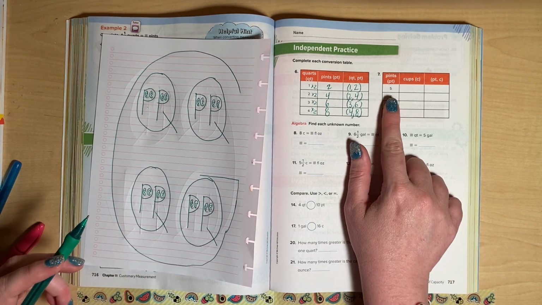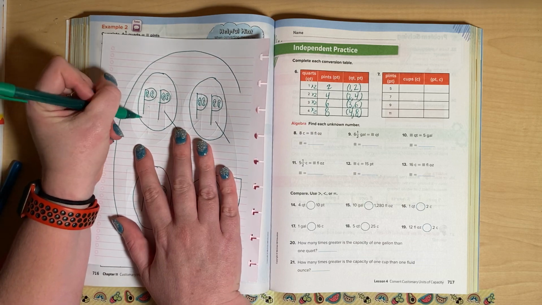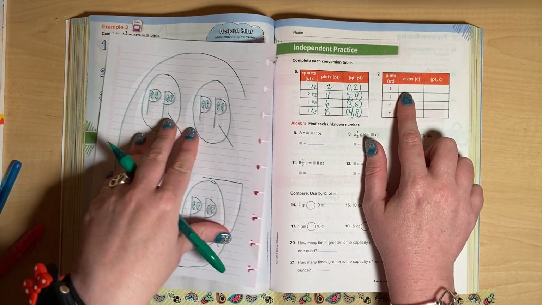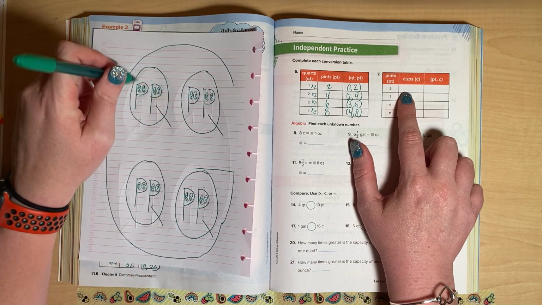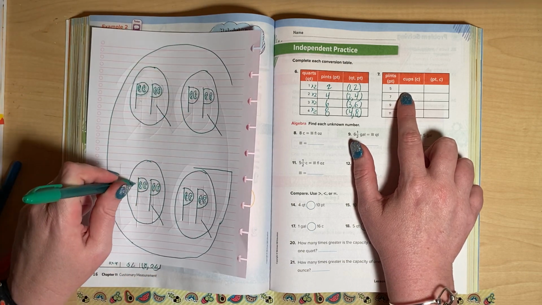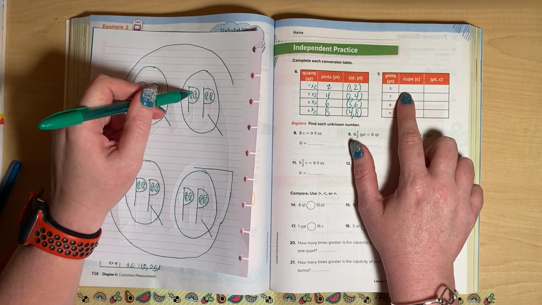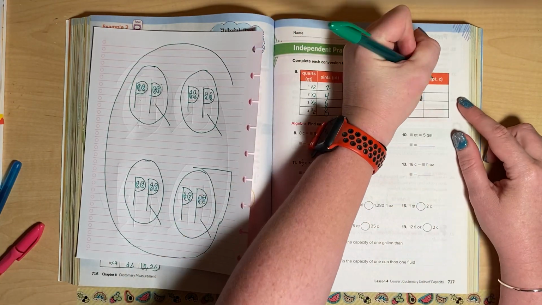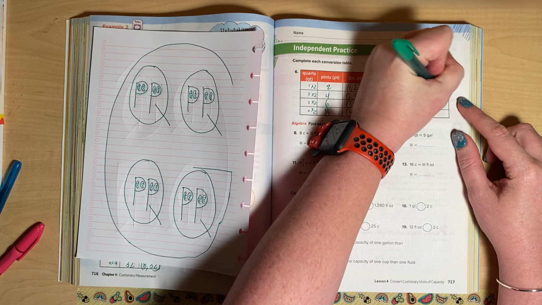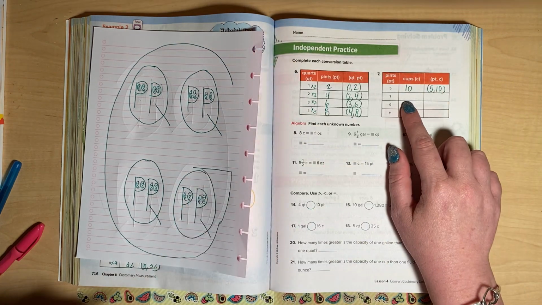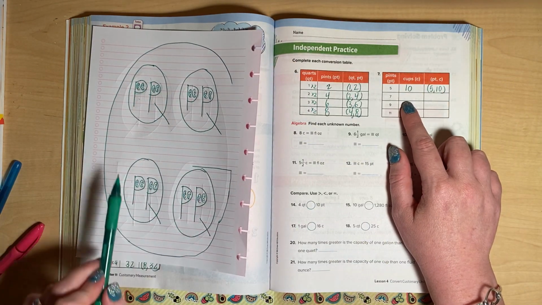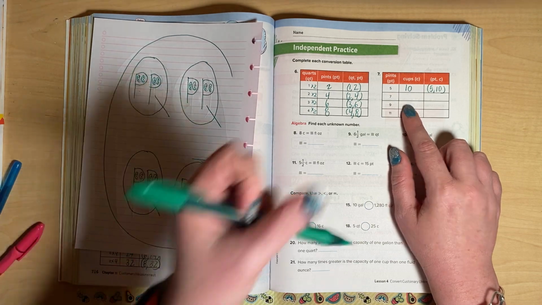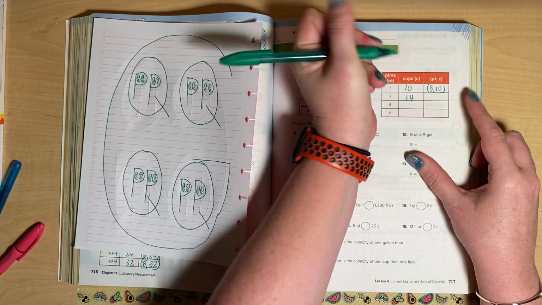This time I'm going from pints to cups. So in each of my pints, there are 2 cups. So if I have 5 pints, so 1, 2, 3, 4, 5, how many cups is that? 2, 4, 6, 8, 10. So for 5 pints, there are 10 cups. So 5, 10. If I have 7 pints, 1, 2, 3, 4, 5, 6, 7, there are 2, 4, 6, 8, 10, 12, 14 cups.